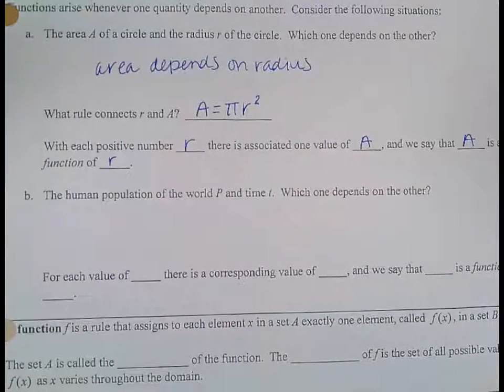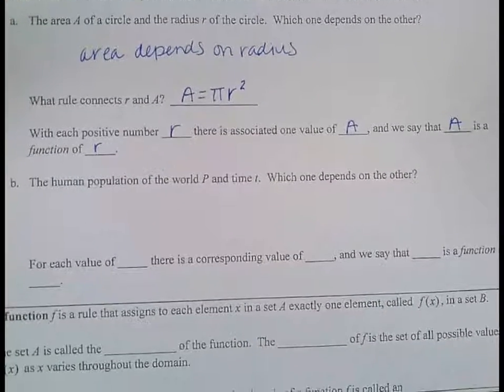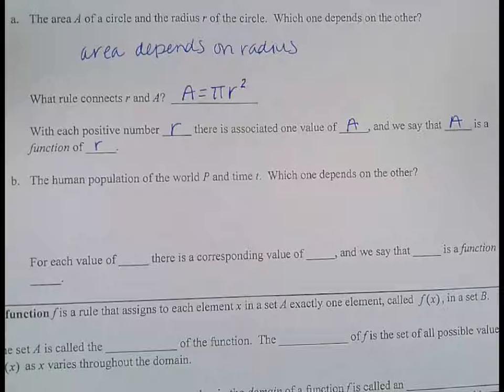So area would be a function of the radius, typically. Certainly, functions can be rearranged, like Dalton was just talking about, so that you're switching independent or dependent. You're taking the inverse of the function, if you will. But typically, area, we would say, is dependent on the radius of a circle.